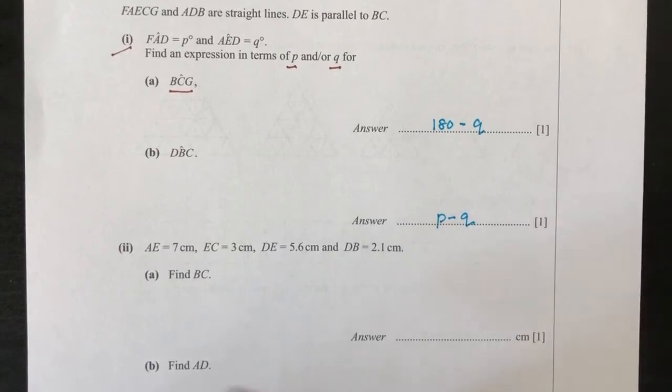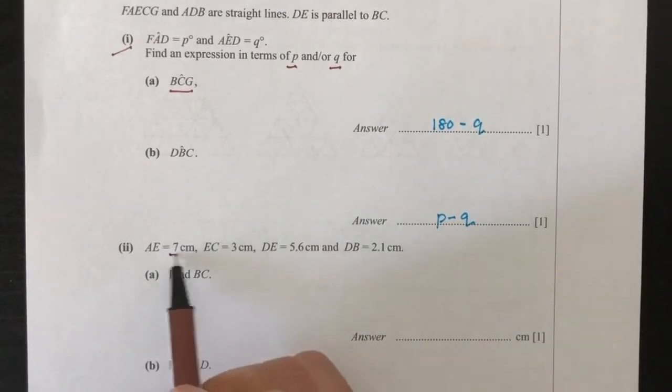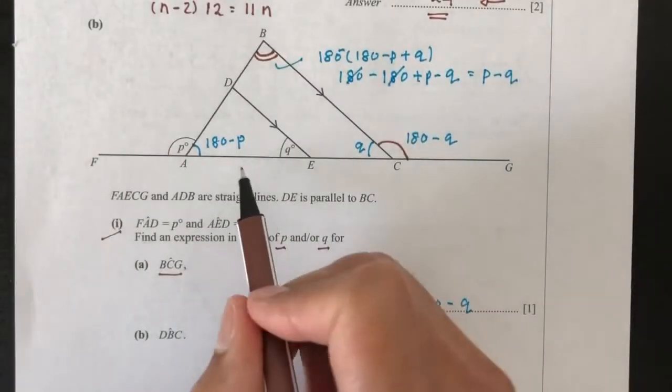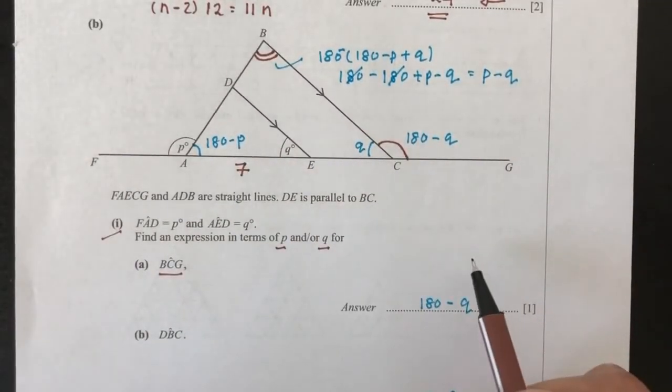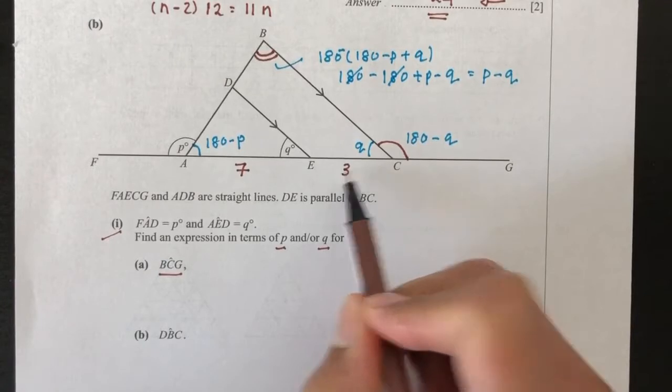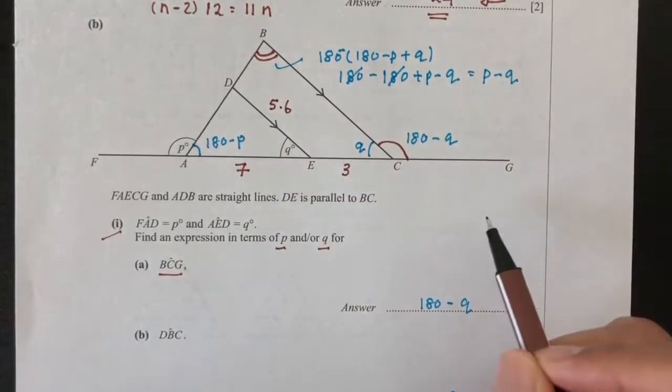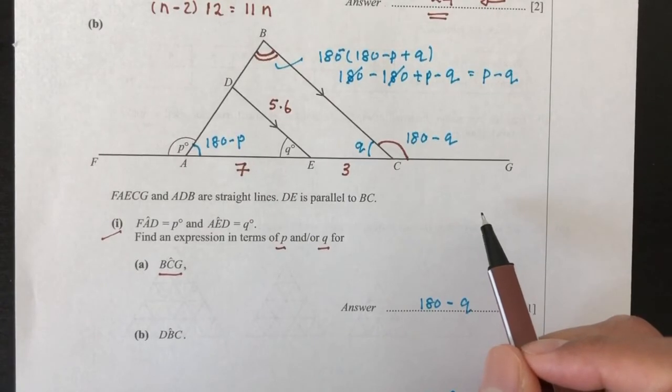Now for part 2, we have AE as 7. So let's label the sides. AE is 7, EC is 3, DE is 5.6, and we have DB as 2.1.